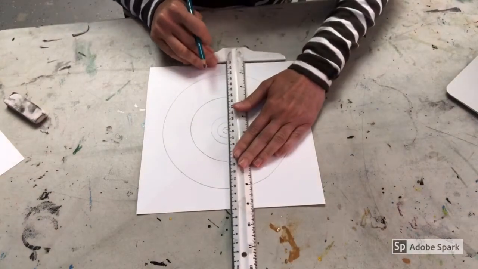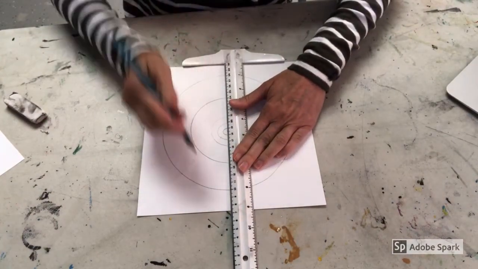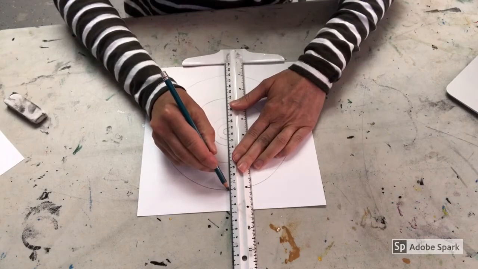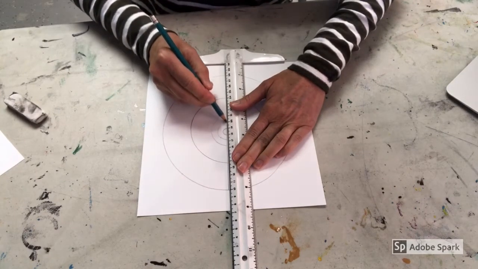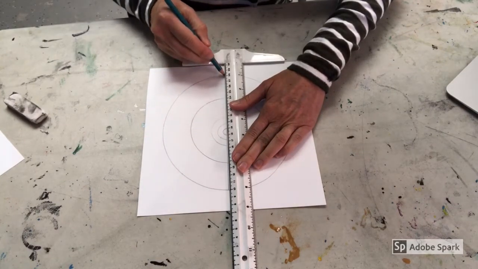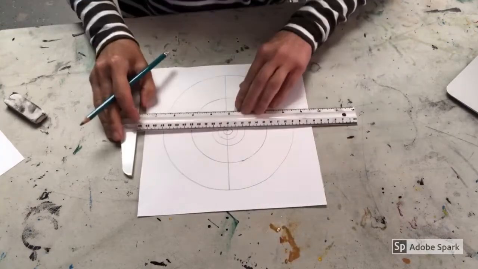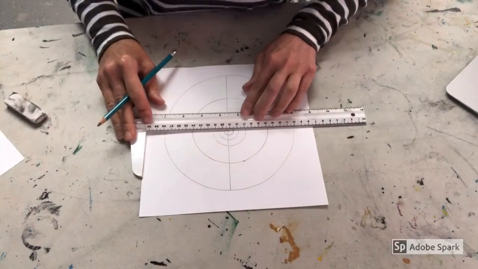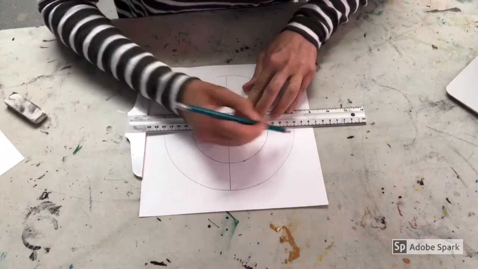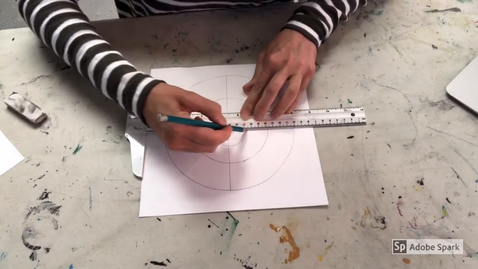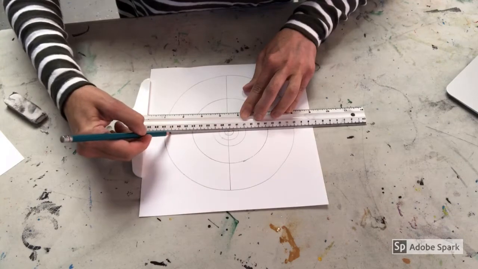So I'm gonna use my ruler. I wanna make sure it's crossing over that center line. And I'm just gonna draw almost like I'm slicing a pizza in even sections. I'm gonna make one line across and then going this way. You're gonna do a total of 4 lines in 4 directions.